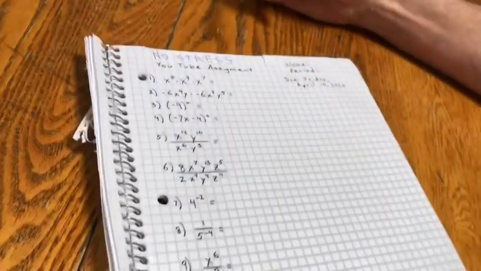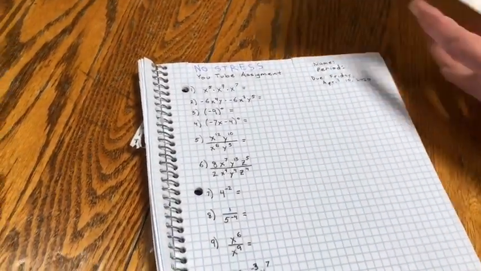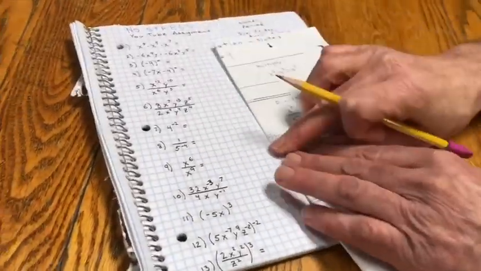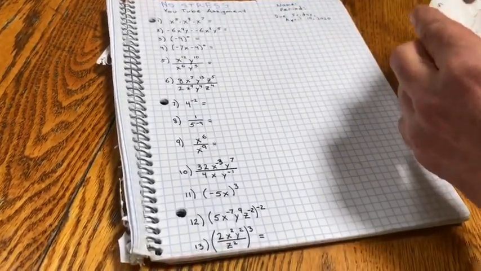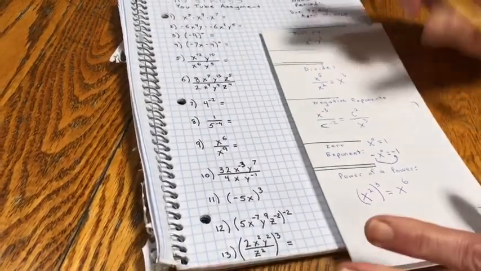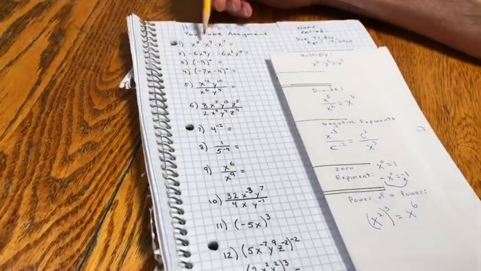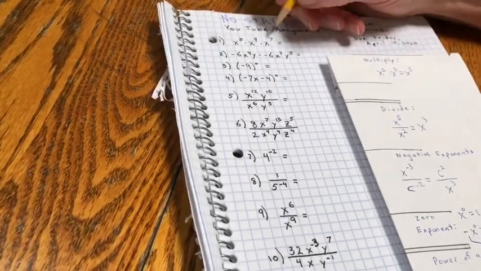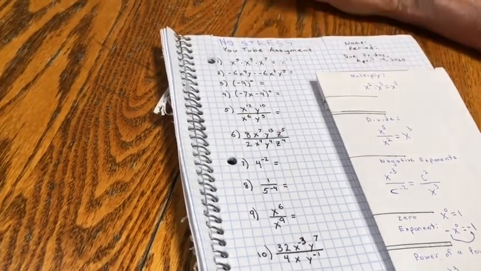Okay, here we go. First off, I'm going to begin by keeping my eye on these excellent notes that we just made. When you multiply powers, you add the exponents. Do you need a calculator? If you do, you got it handy. Okay, let's see. 5 plus 9, that's 14, plus 7, 21. This is x to the 21st power.